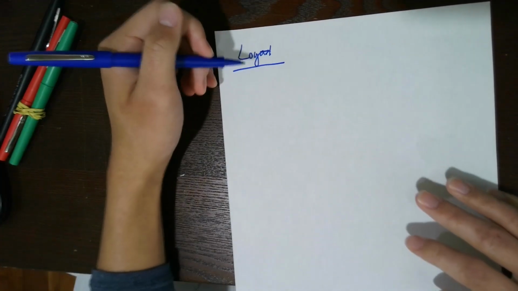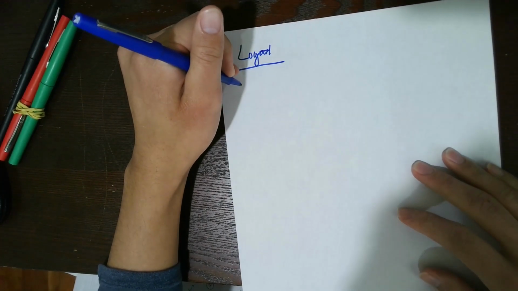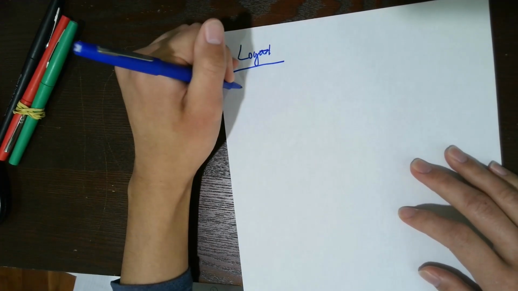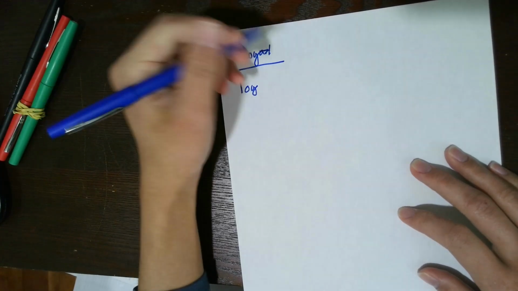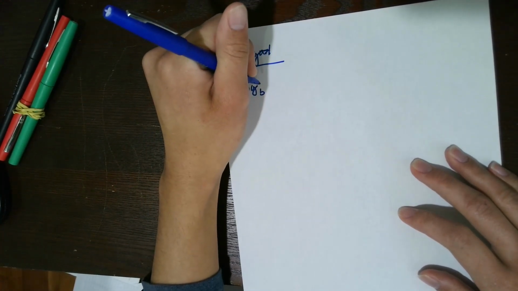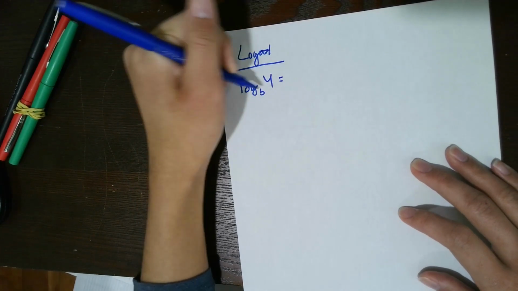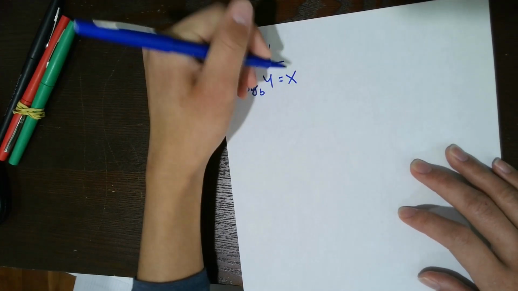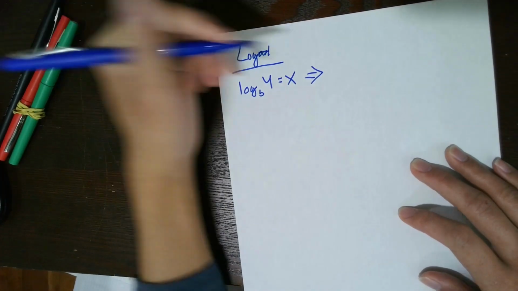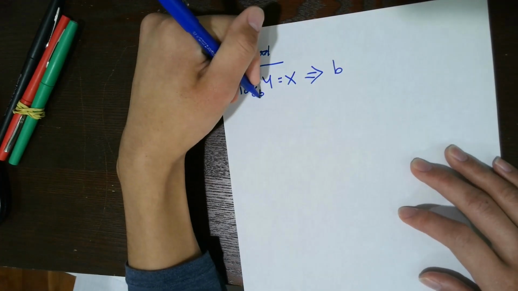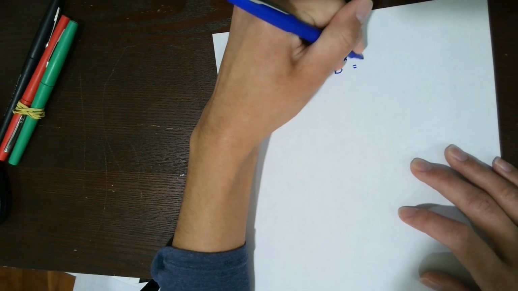All right, so logs, probably the best thing you can learn with logs is how to convert between log form and exponent form. So if we remember from Algebra 2, if we have a log base b with the argument of y equals x, we can rewrite it as b raised to the x is equal to y.